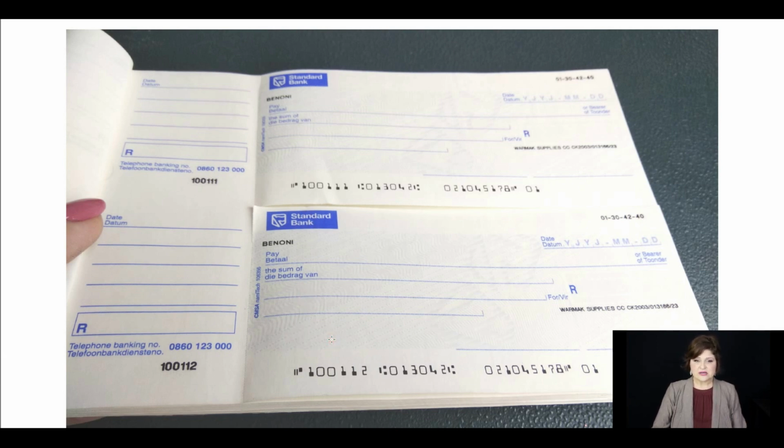You can also see that the checkbook has perforated pages, and that is where you would tear the check out and hand it to your supplier, and then you as the accountant are left with a source document that will give you the information that you will post to the cash payments journal. All the details regarding the transaction will be recorded on this source document over here.